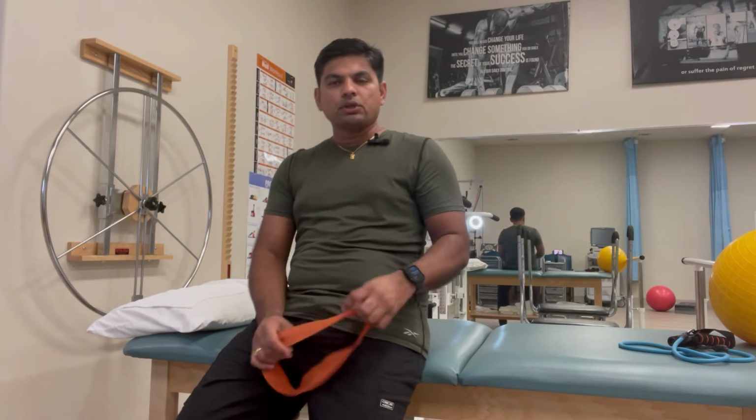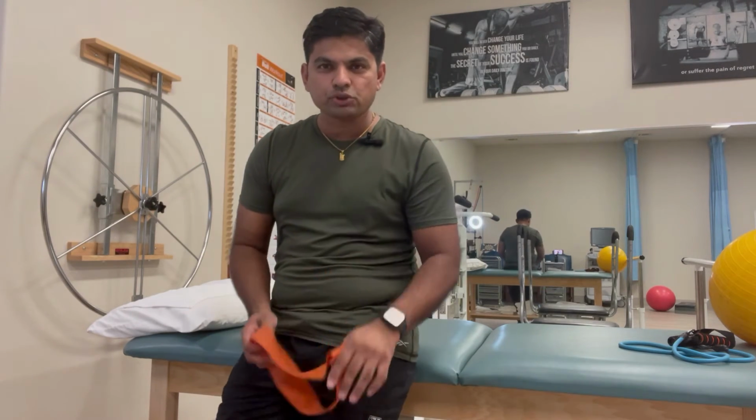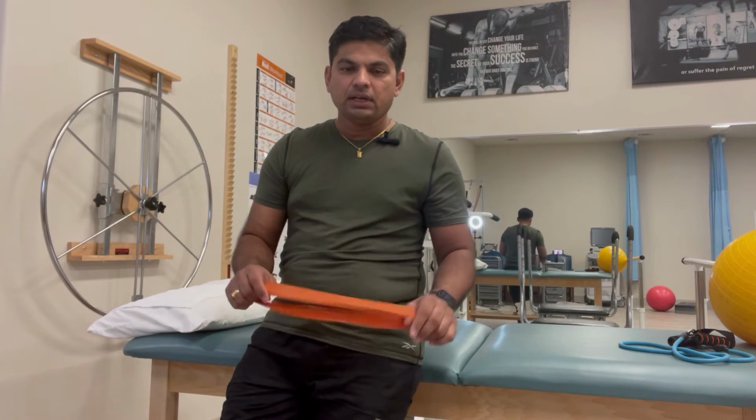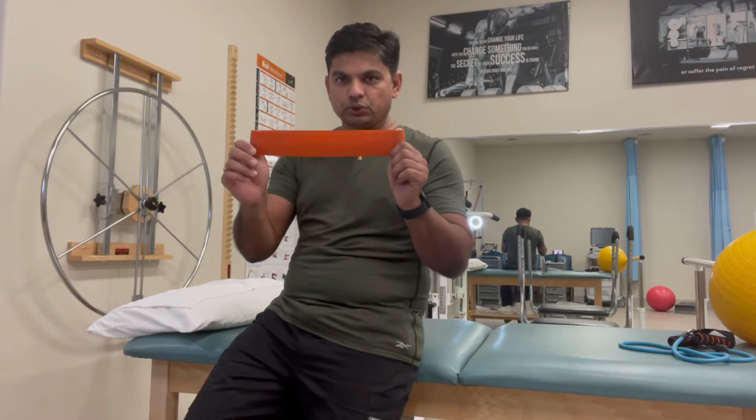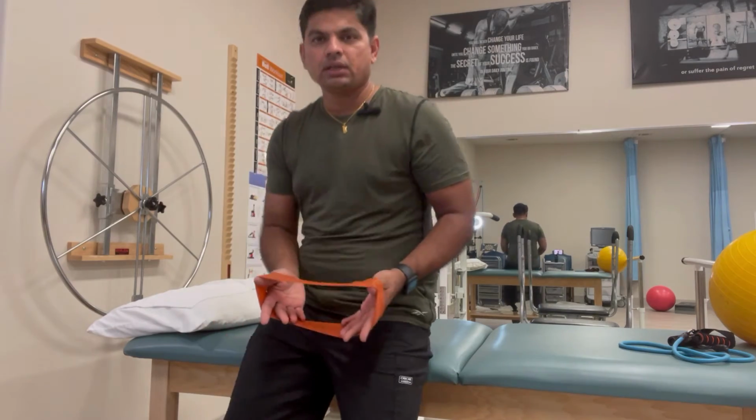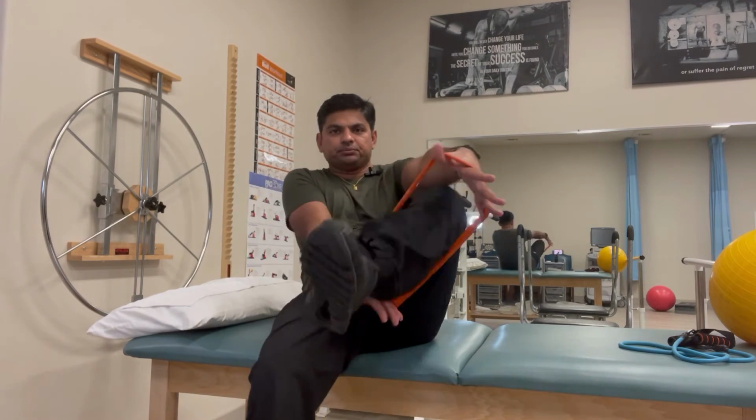Okay, so I'm going to show you 5 exercises that help you with your hip bursitis. The first one is the butterfly strengthening. You take a rubber band and put it around your knee.